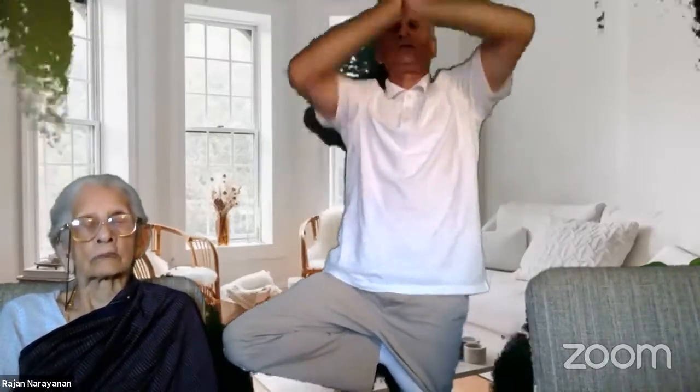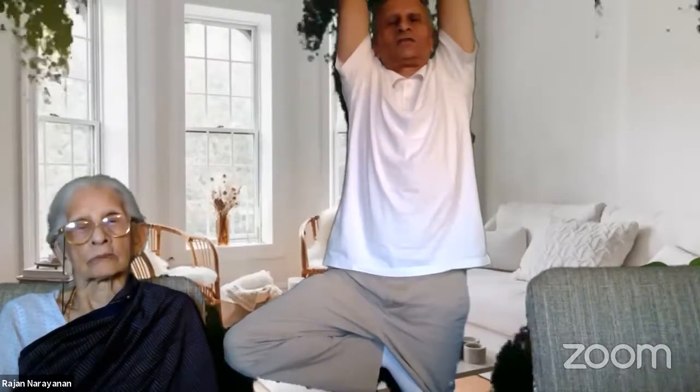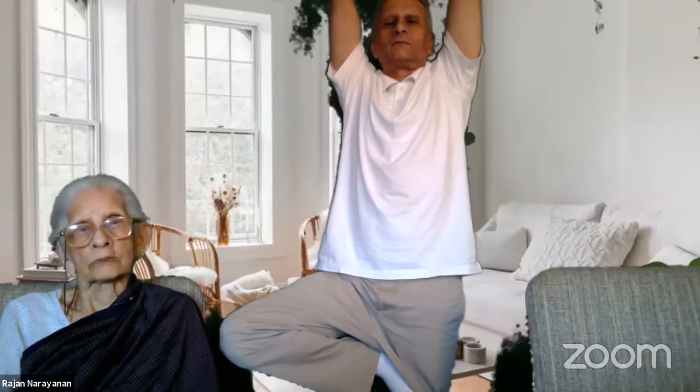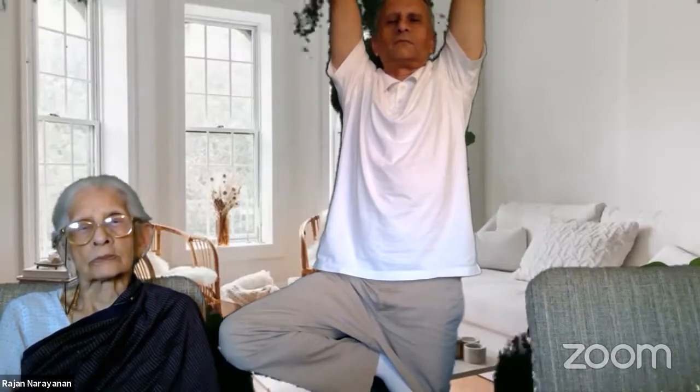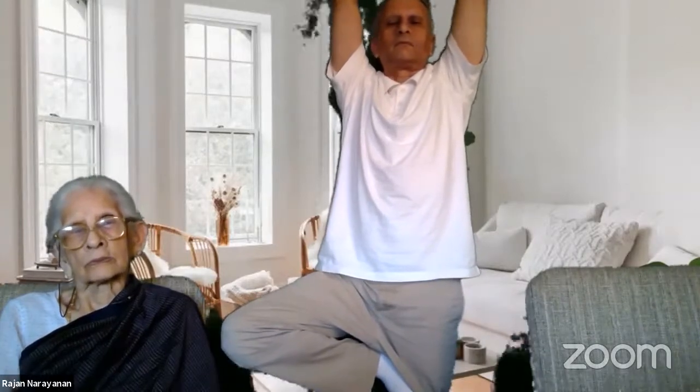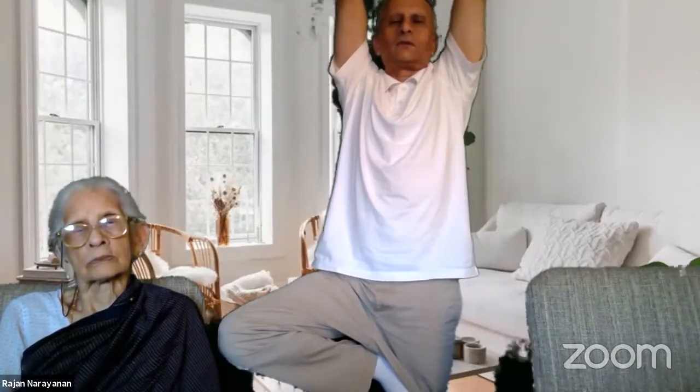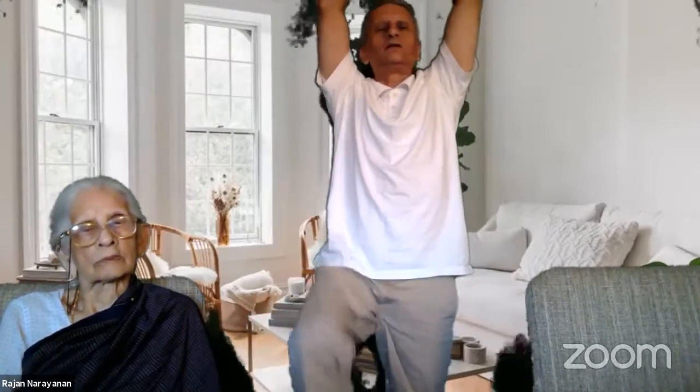So you can be in that position for about 30 seconds. You can also keep the hands in the chest if you like, but if you stretch up, you'll be able to balance better. Now we can switch over to the other leg.